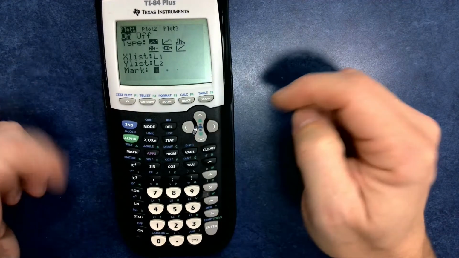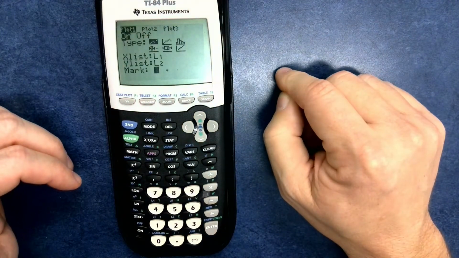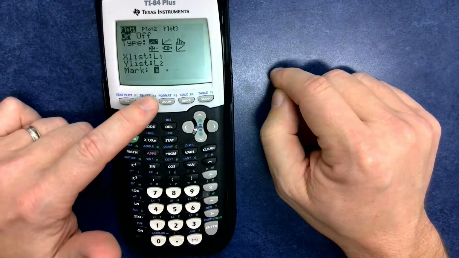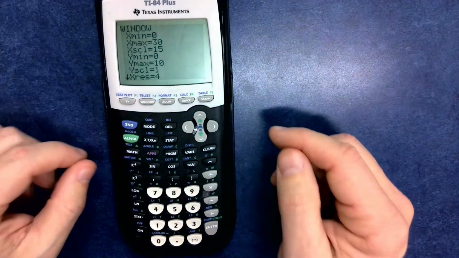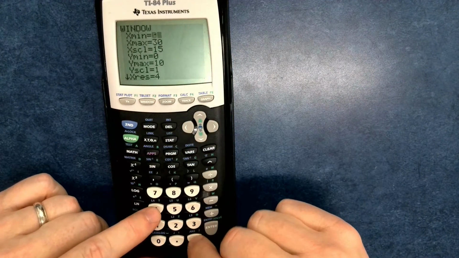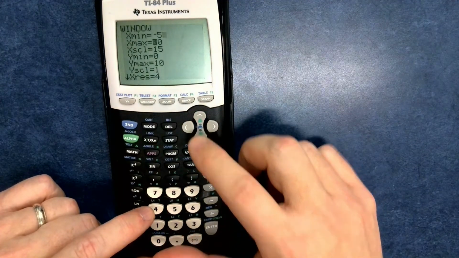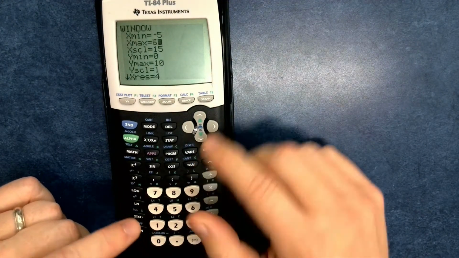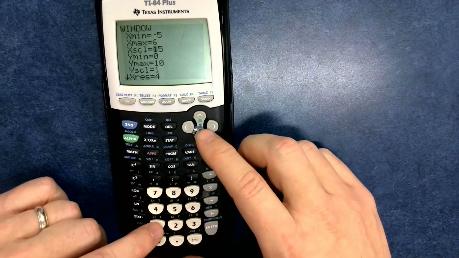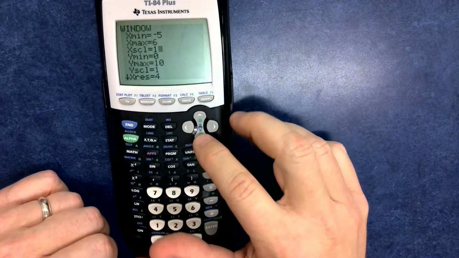Okay? Now before I go ahead and look at it by hitting graph, I want to make sure my window is set up to see this data. So I hit the window button, and you'll remember, I hope, that I put the x's in from like -3, so I'm going to do -5, a little bit to the left of it, to 4, so I'm going to do 6. So from -5 to 6, and I'm going to have these go up by 1. That's what scale is, how often it puts a tick mark.